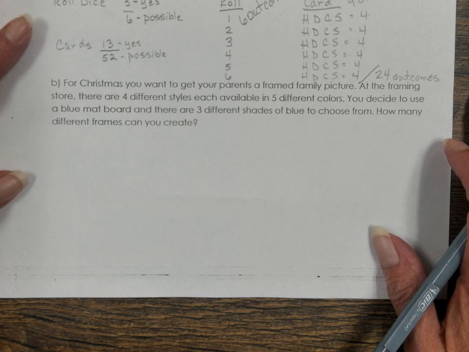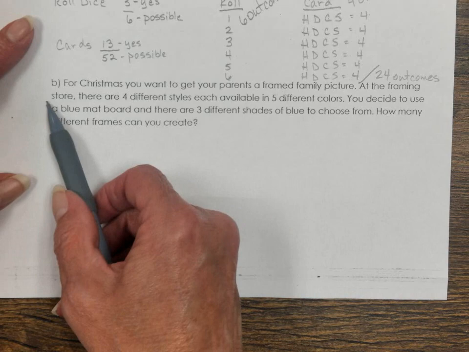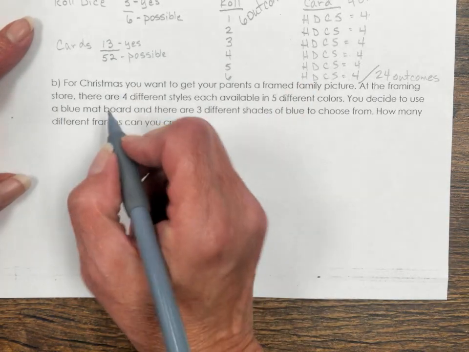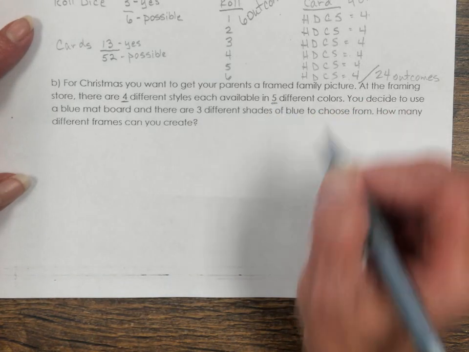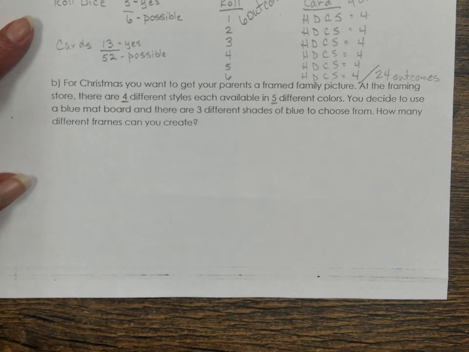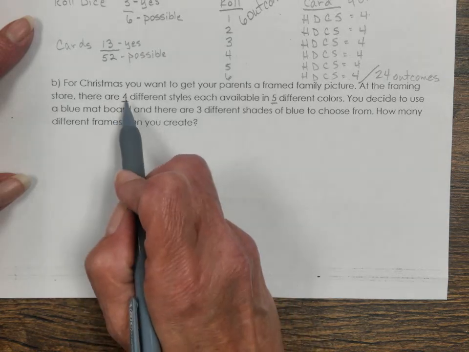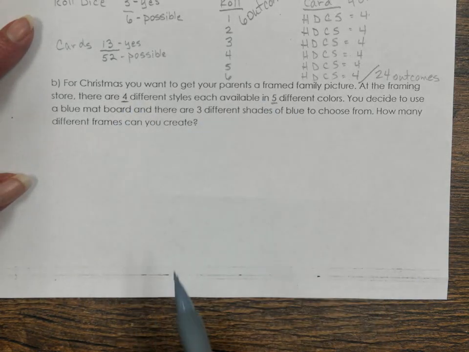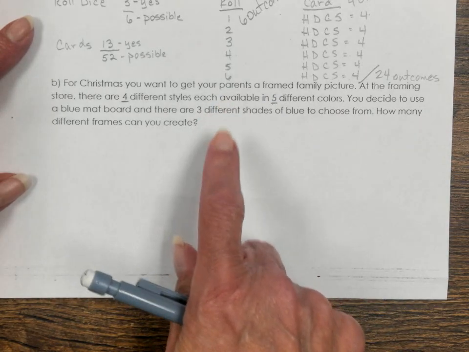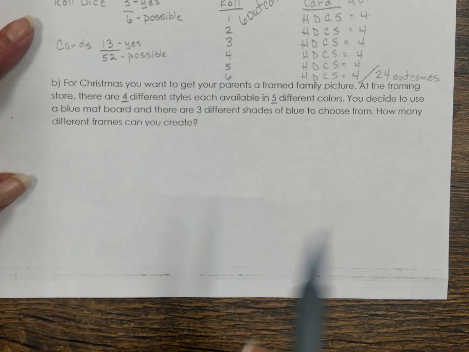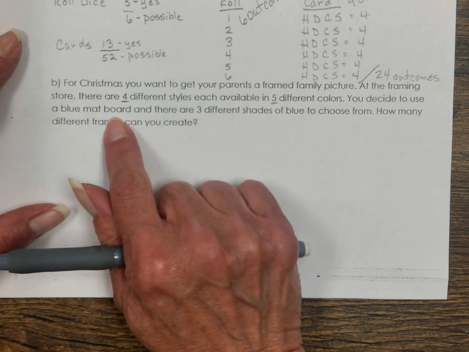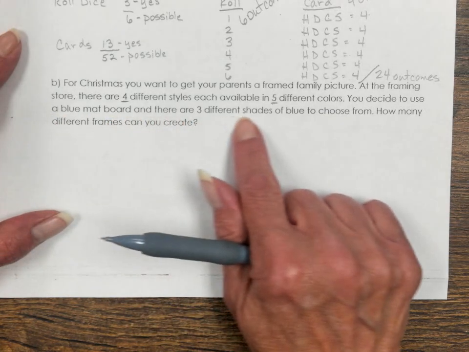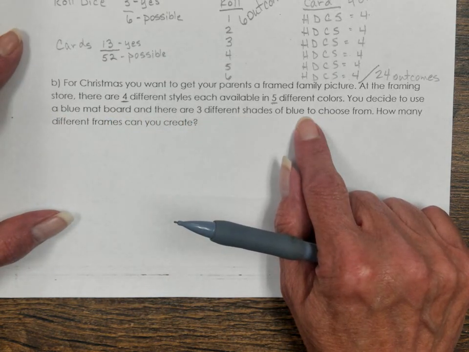For Christmas, you want to get your parents a framed family picture. At the framing store, there are 4 different styles available in 5 different colors. So originally 4 times 5 would give me 20, but this problem goes on. So let's not make any judgments just yet. You decide to use a blue matte board, and there are 3 different shades of blue to choose from.